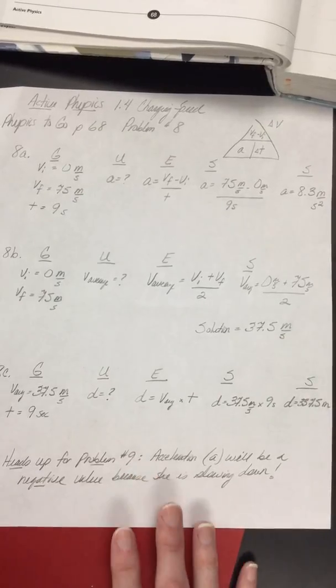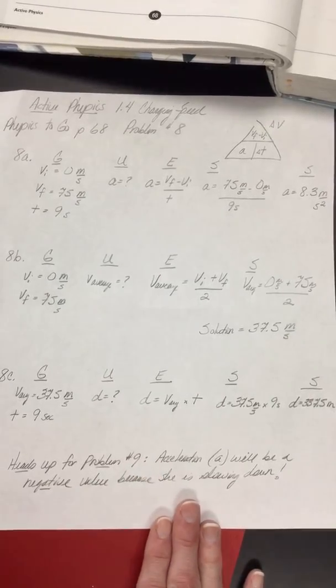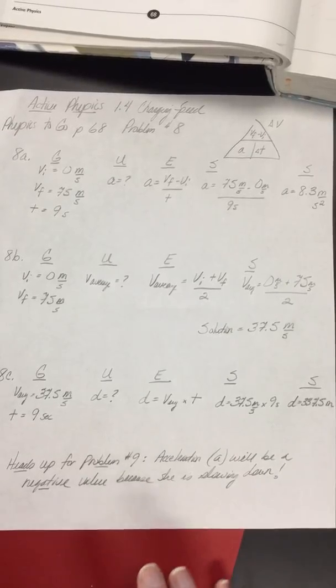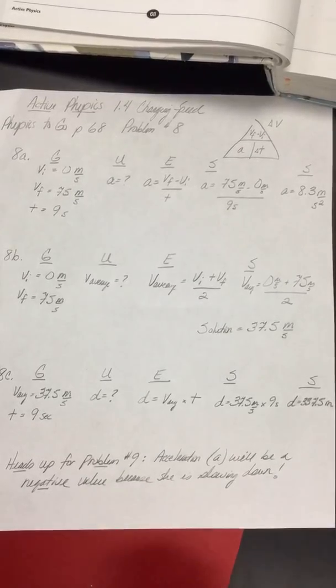Be aware that for problem number 8D, you're just going to be changing the time frame, but you're still going to be using the same kind of pattern of looking at an acceleration and looking at an average velocity.